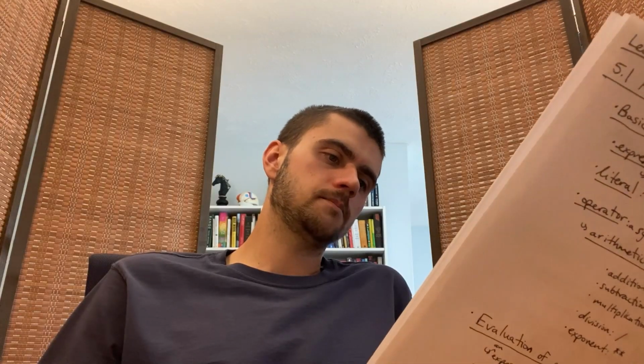And then we learned about the ord function. The ord function takes a character and tells you its decimal encoding. And then there's the reverse, chr, which takes a decimal encoding and returns the character.